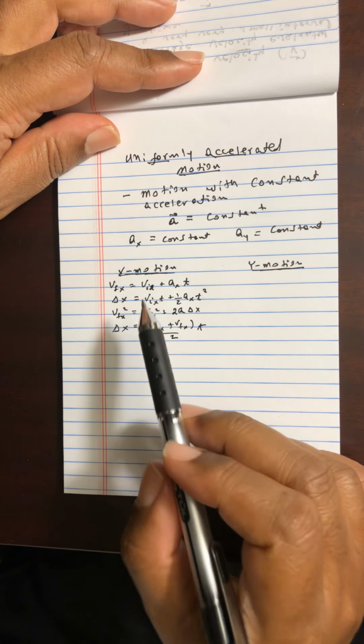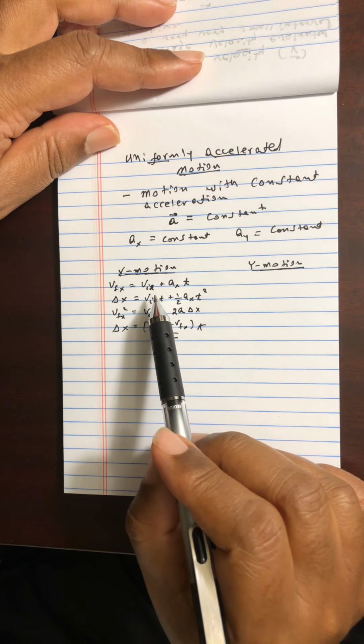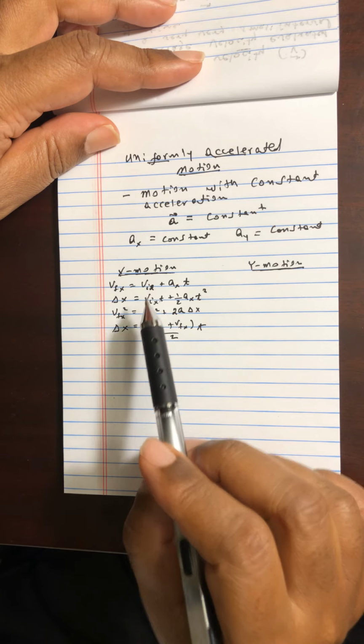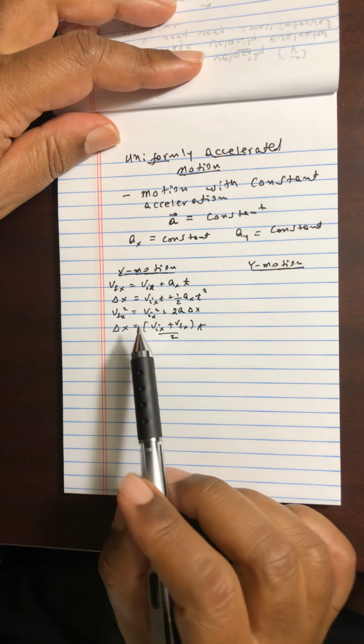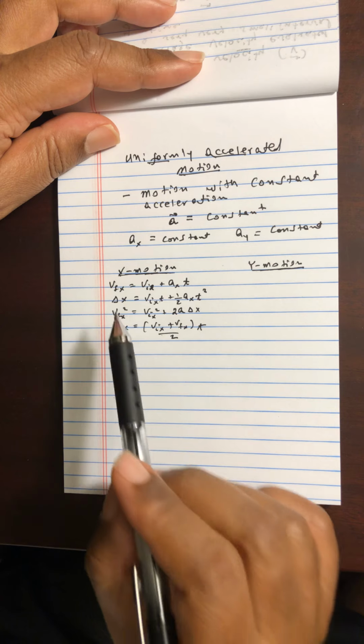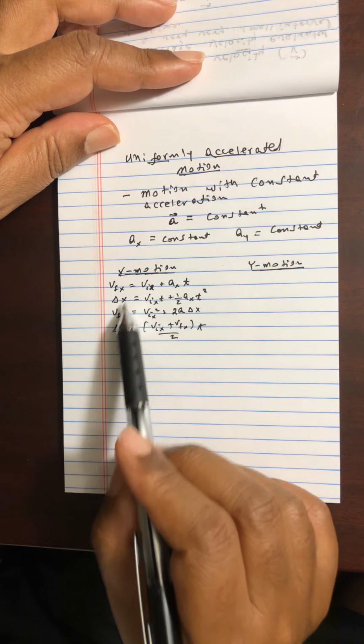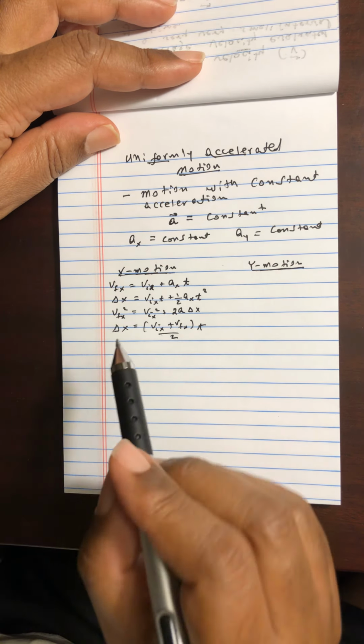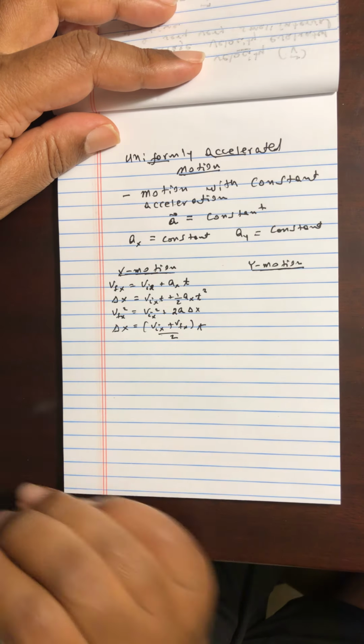So these are the equations for uniformly accelerated motion in the x direction. We're just using the equations for one-dimensional motion, but we have to specify this is for the motion in the horizontal direction, so that's why we have the subscript x everywhere.